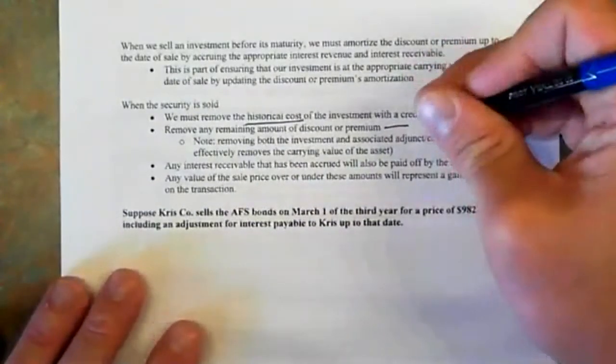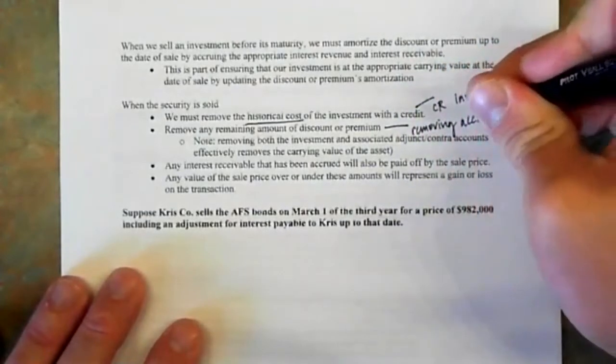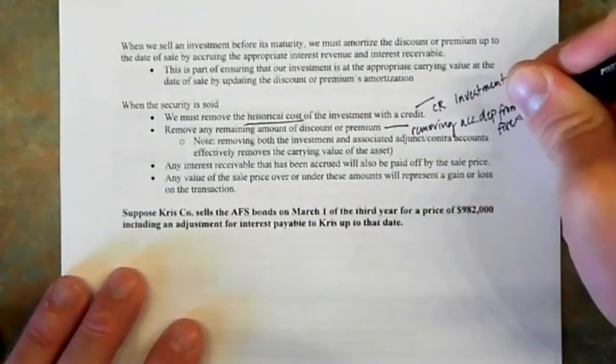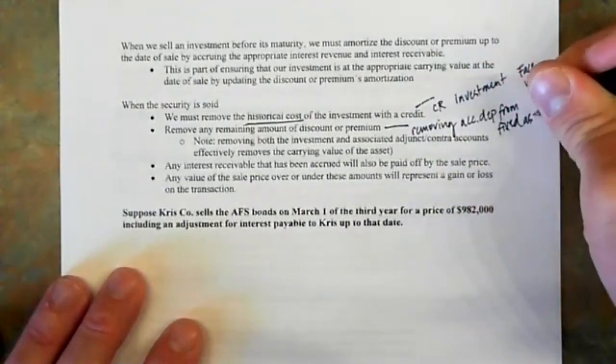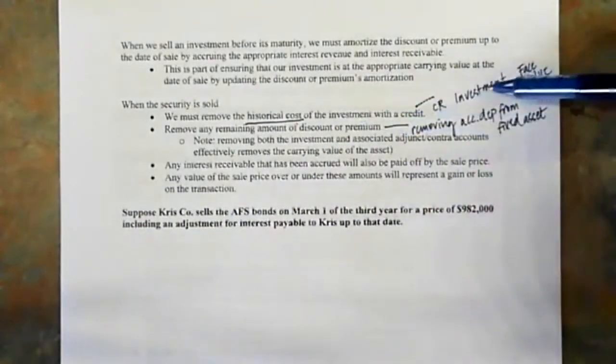And this is sort of like removing accumulated depreciation from a fixed asset. Once we sell the investment, we have no more use for a contra or an adjunct account that bases itself on the investment account we just eliminated.